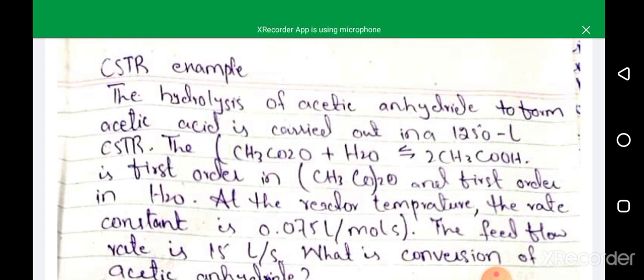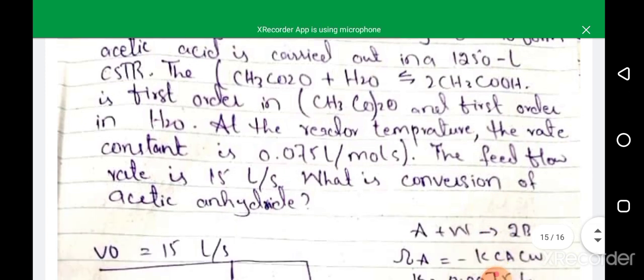My question is that the hydrolysis of acetic anhydride to form acetic acid is carried out in a 1250 L CSTR. The reaction (CH3CO)2O plus H2O is converted to 2 CH3COOH, and is first order in (CH3CO)2O and first order in H2O.